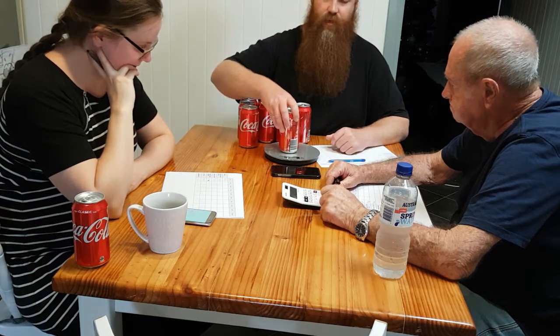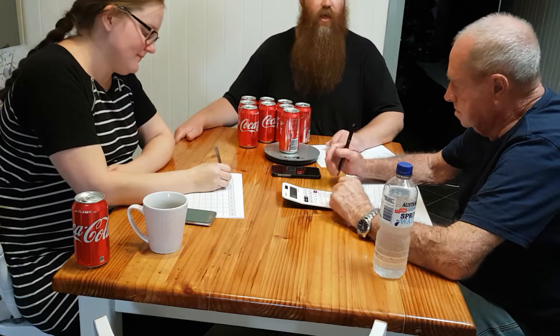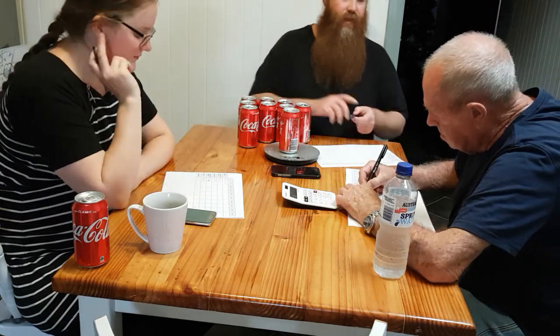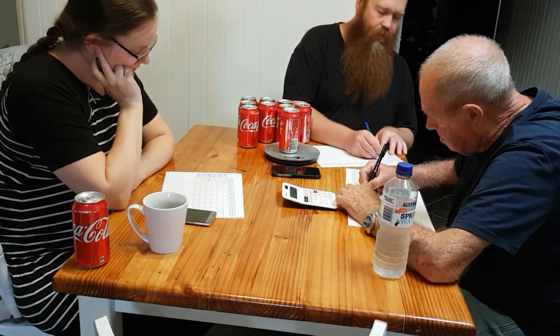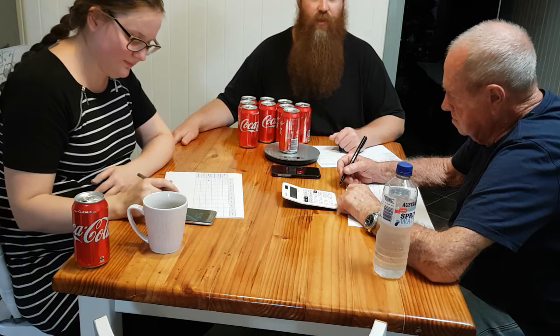We make sure our scales is on first, so it tares at 0, and then we see that it is 409 grams. So for our next one, we put in 409. On our calculators, we type 409.